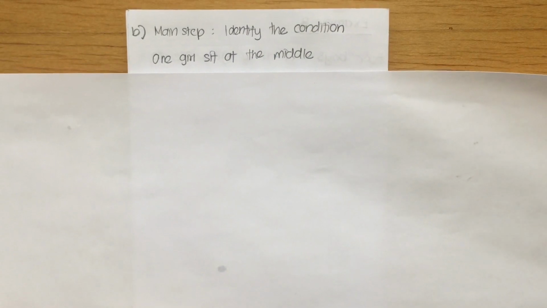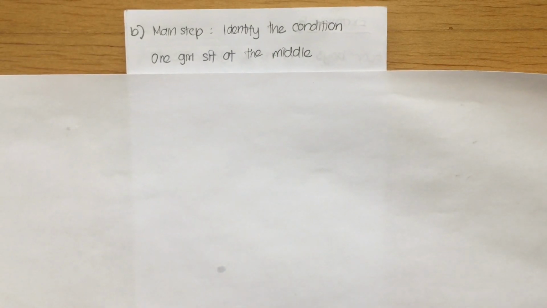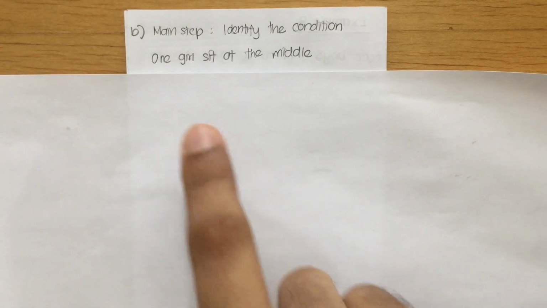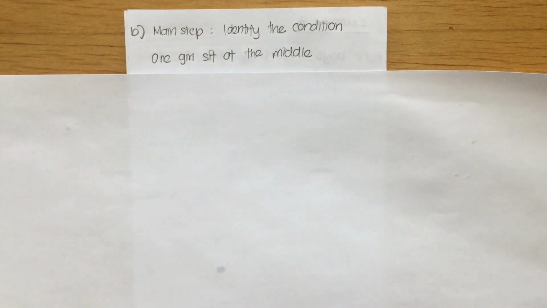Okay, in this question, they ask us to calculate the condition where one girl has to sit at the middle. So we need to calculate the number of possible arrangements. Okay, so how many girls do we have in the question? So we have three girls: girl 1, girl 2 and girl 3.